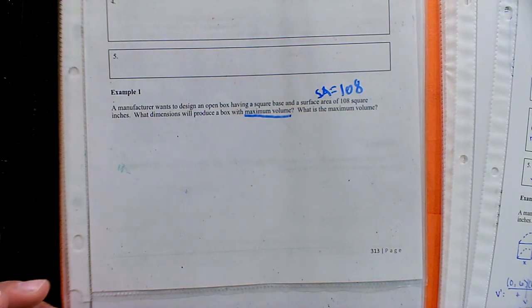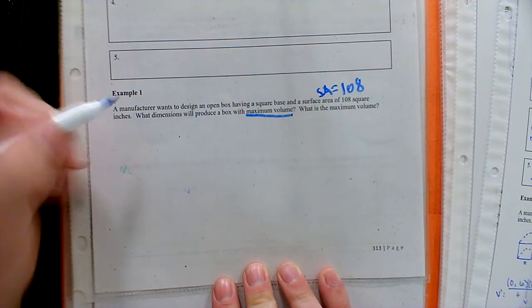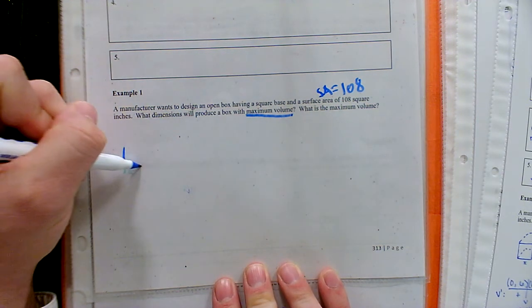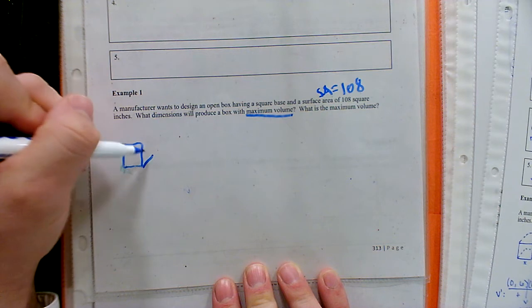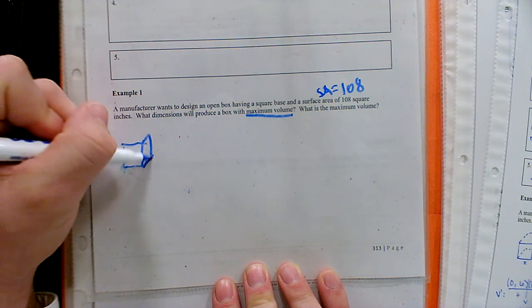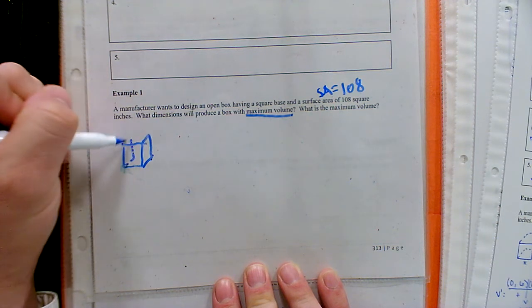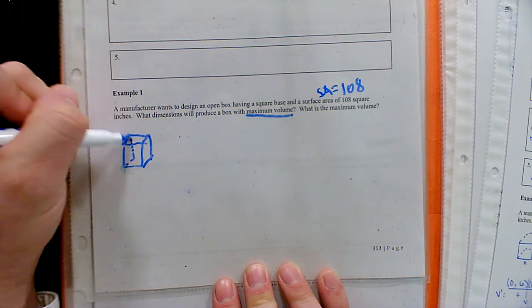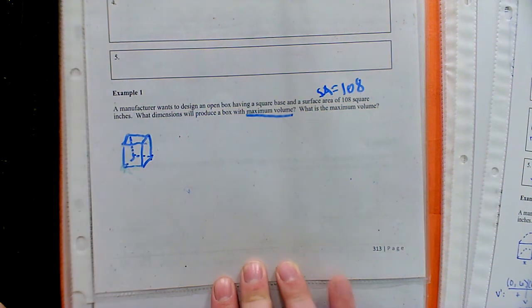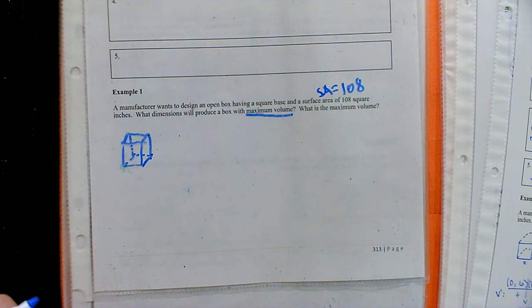So step 1 was determine the quantity that has to be maximized or minimized. So what are we maximizing or minimizing? Volume. That's what we want to find. So think about what they're giving us. And we can maybe use a picture to help us if we want to. So let's draw the picture to help us do number 1. So we're designing a box here. So we have a box. Okay, so we have some box.